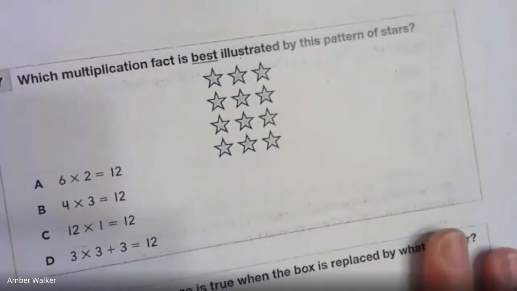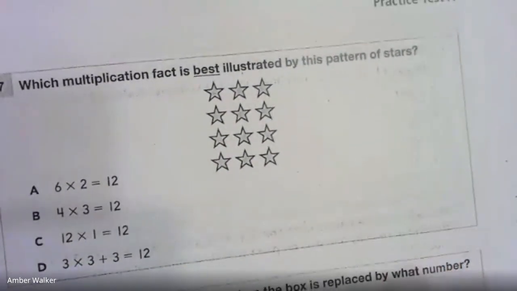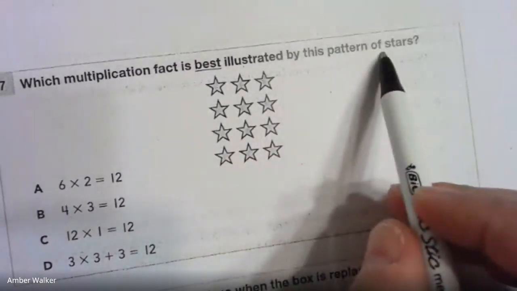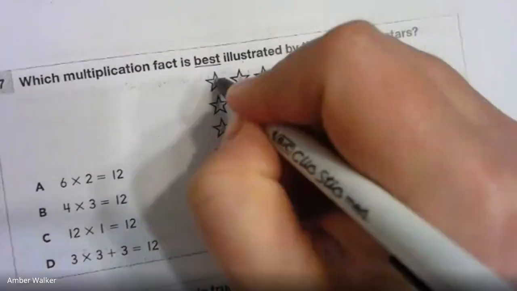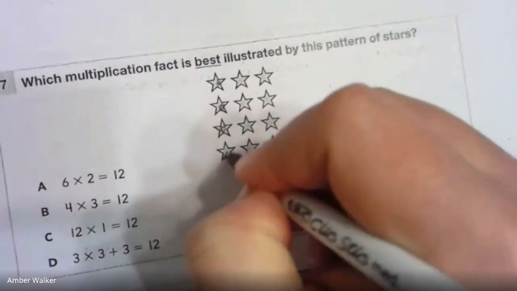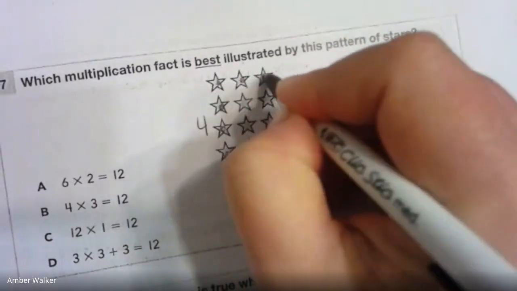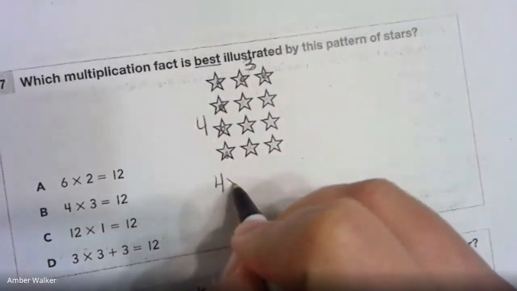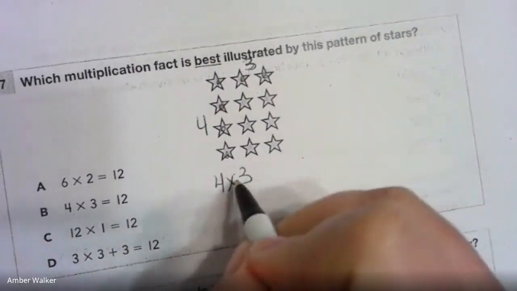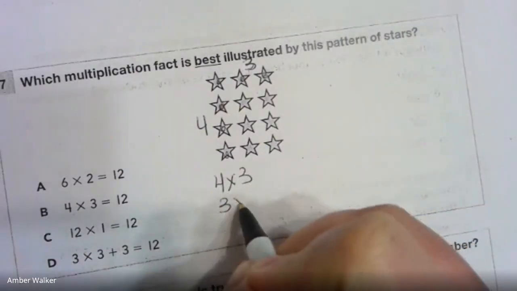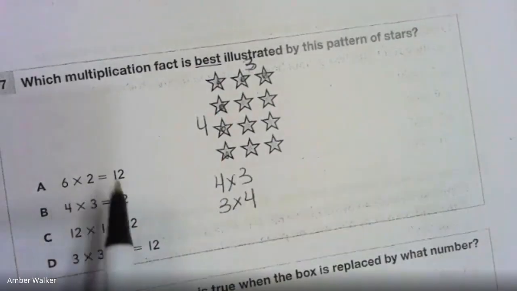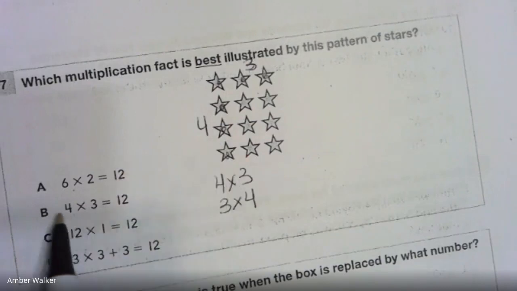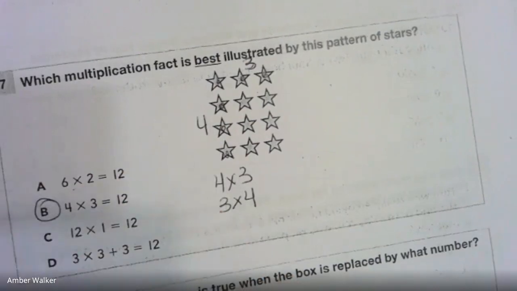Number 7, we're going to look at an array here. It says, which multiplication fact is best illustrated by this pattern of stars? So I've got 4 rows, and I've got 3 in each row. So my multiplication fact has to be 4 times 3, or I could use the commutative property, and it would be 3 times 4. So let's look through here. 6 times 2, it does have 12 stars, but they are not in 6 rows. 4 times 3 is your answer right there.